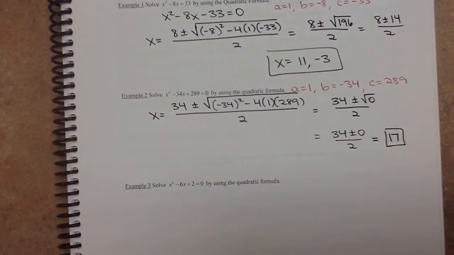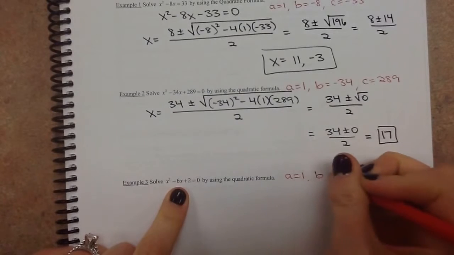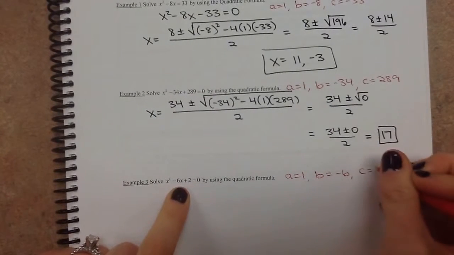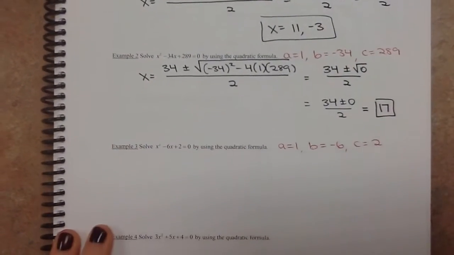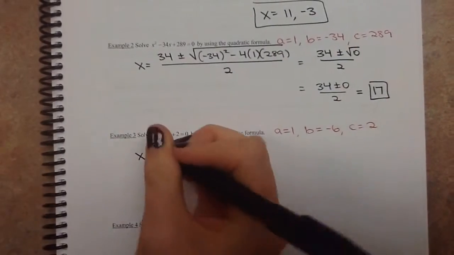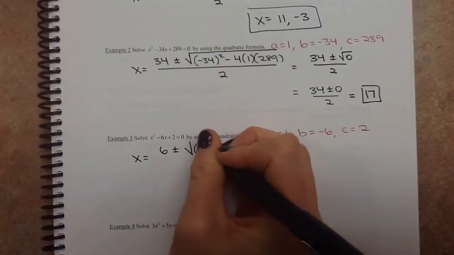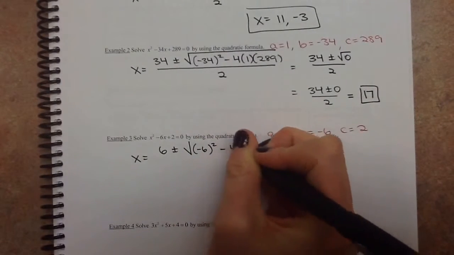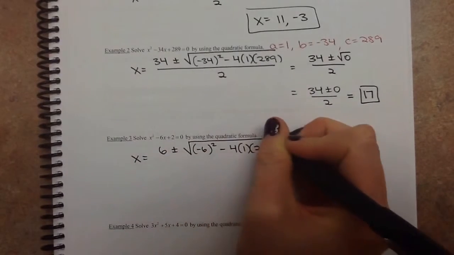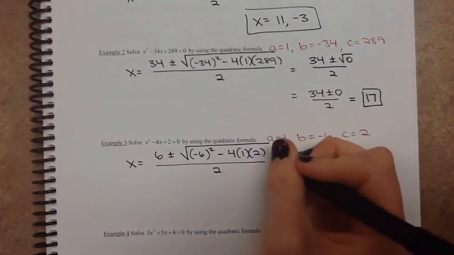Okay, example 3. We've got a is 1. There's a 1 in front of the x squared. There's a negative 6 in front of the x, and there is a 2 as a free floating constant. So we can plug those into our formula. So x equals negative b, negative negative 6, plus or minus the square root of b squared minus 4ac, all of that over 2a, so 2 times 1 is 2.